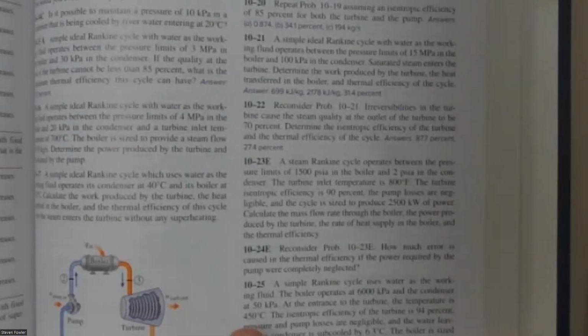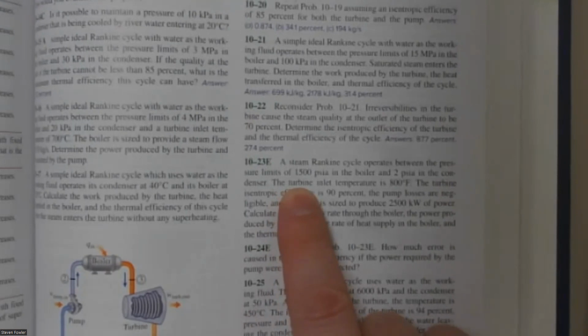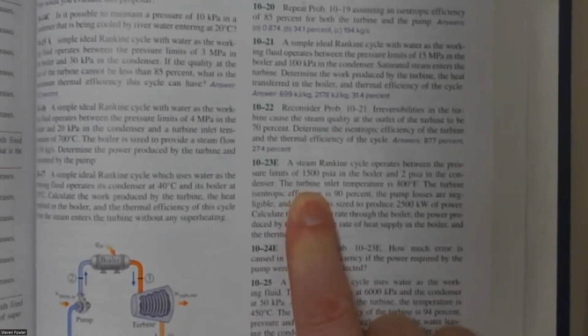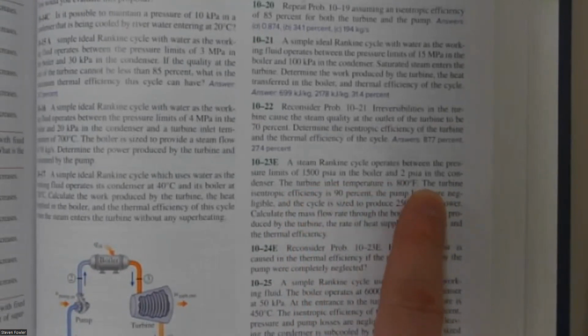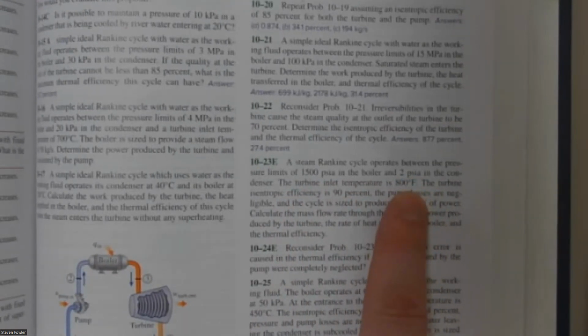Okay. It's 23, that's not the best picture of it there, but it says a steam Rankine cycle operates between pressure limits of 1500 psi in the boiler, and I'll write the givens out on paper here in just a second. We're going to go from 1500 psi in the boiler to 2 psi vacuum in the condenser. It's less than atmospheric pressure in the condenser.